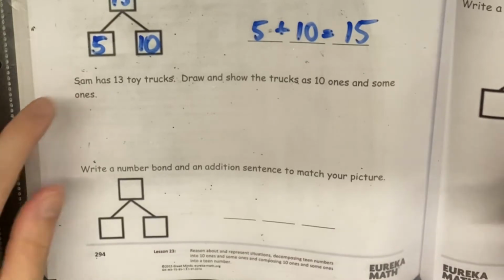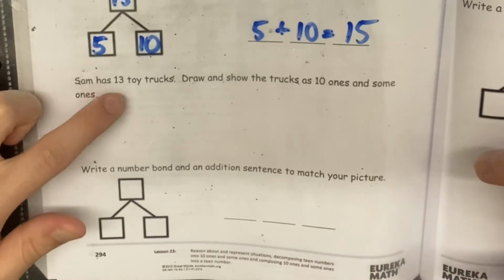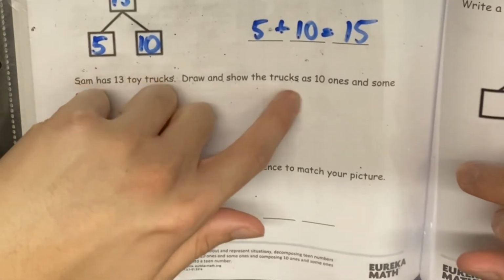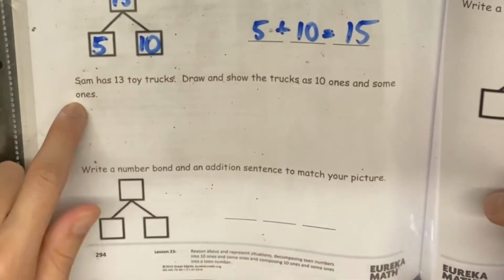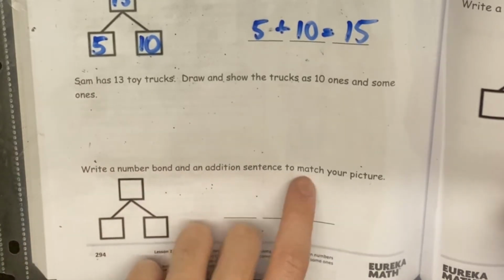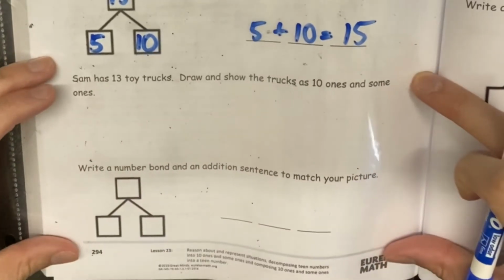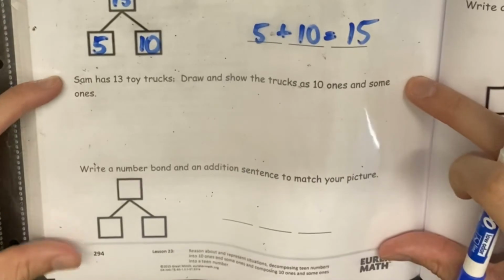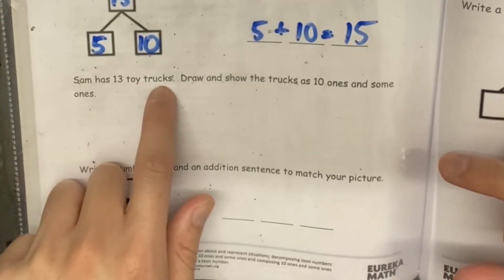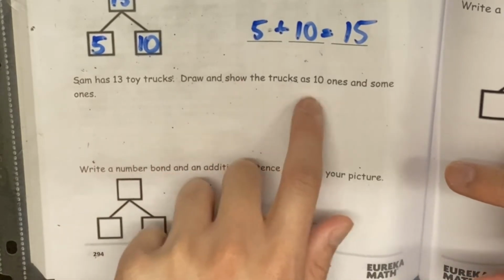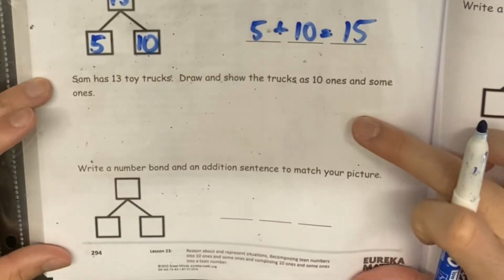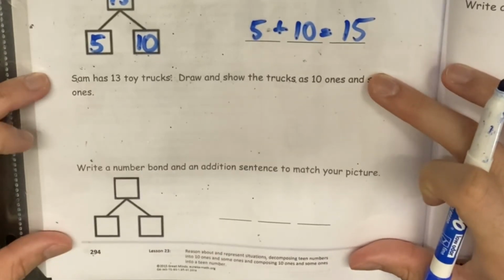So it says, Sam has 13 toy trucks. Draw and show the trucks as 10 ones and some ones. Write a number bond and an addition sentence to match your picture. So this time, remember to think about what way I'm going to write my number sentence. It says, Sam has 13 toy trucks. Draw and show the trucks as 10 ones and some ones. Okay, so pause the video and do this last bottom part by yourself, and we'll come back together.